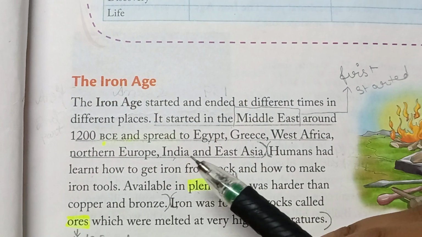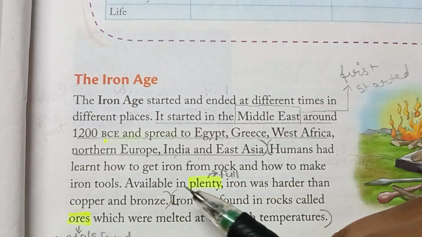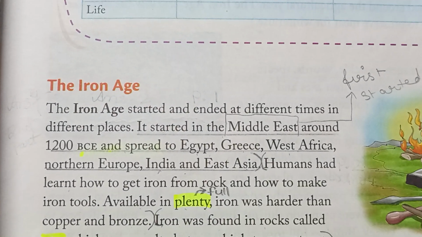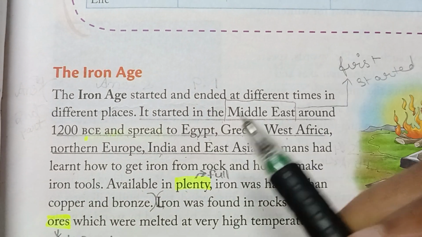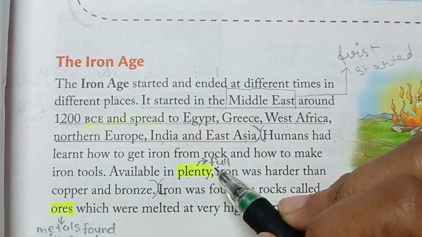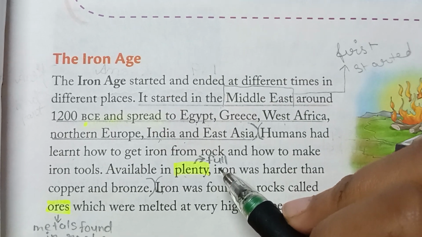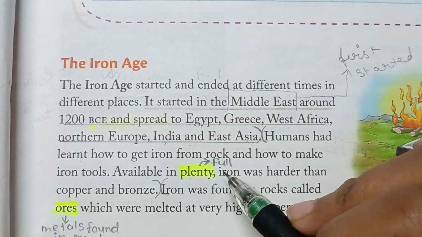Humans had learned how to get iron from rock and how to make iron tools. Now, iron was extracted from rocks. So people had learned how to extract iron from rocks, and how to make tools from iron that is extracted from the rocks.